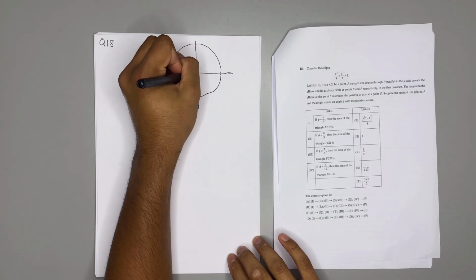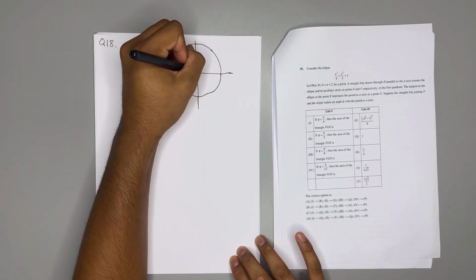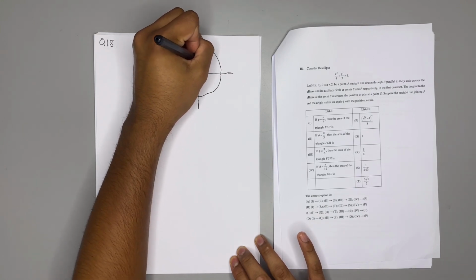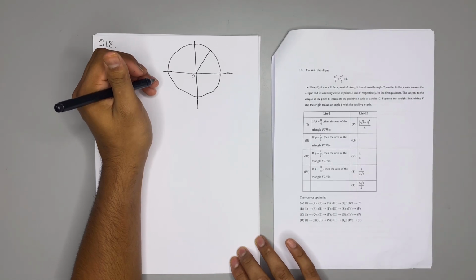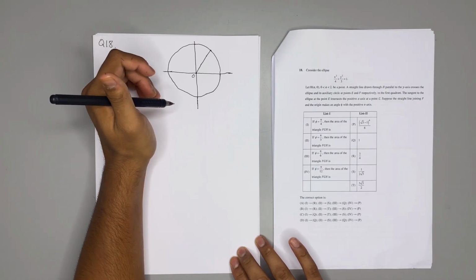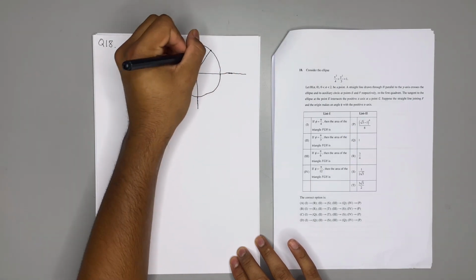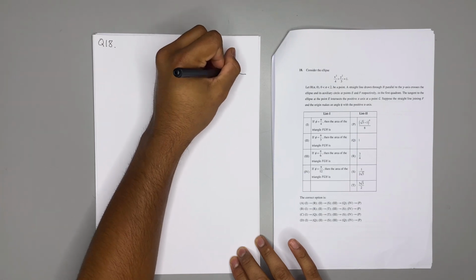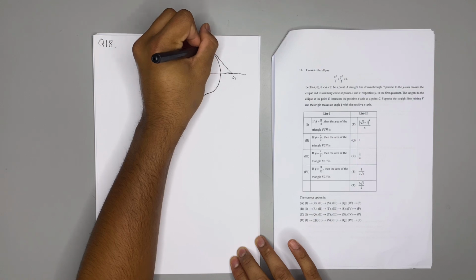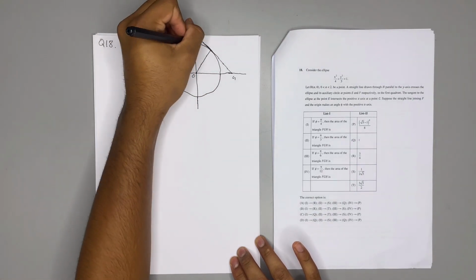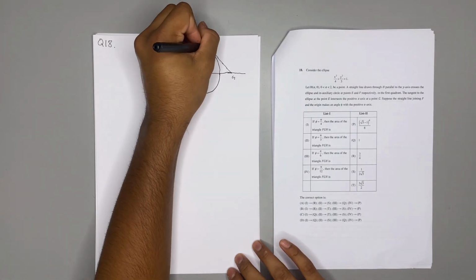O is the origin. We have point F over here, and we have point G about here, making a tangent.